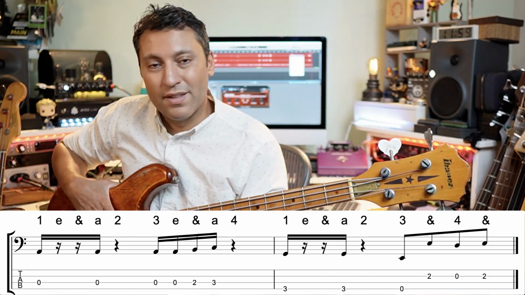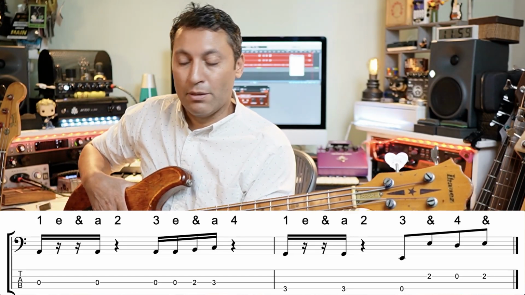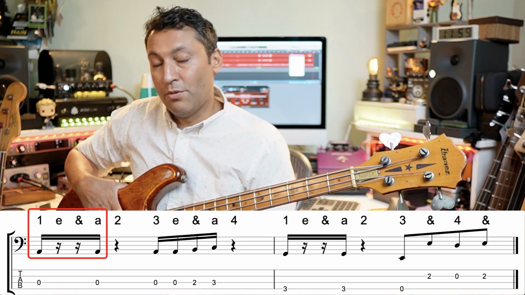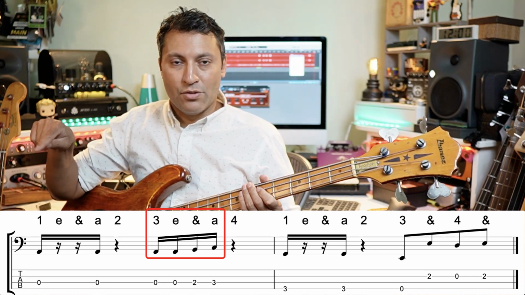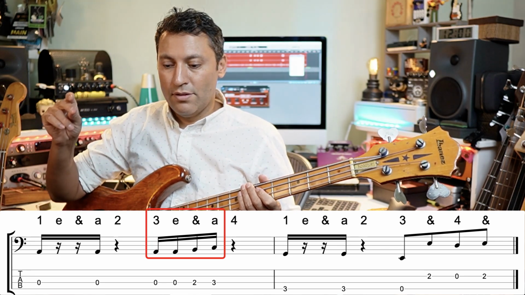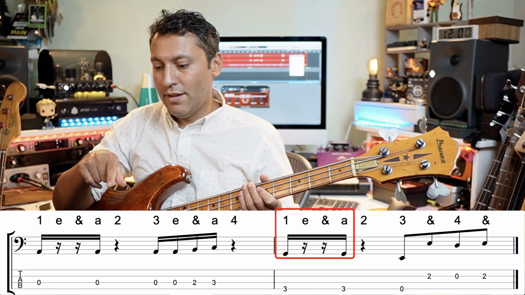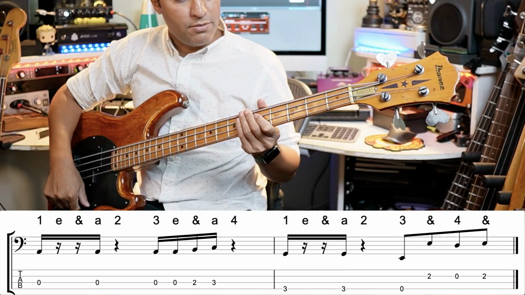Last line, we've got something that's a little bit more like a bass line, a little bit less like an exercise. We've got that same rhythm as before, and then we've just got 16th notes all the way, da da da da, so 3, da da da da. Then we've got the same rhythm again, and then 8th notes. Let me play it, break it down a bit after.